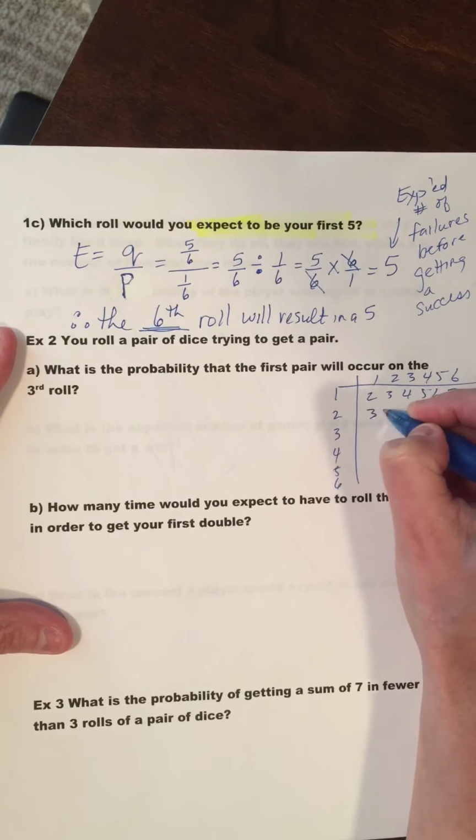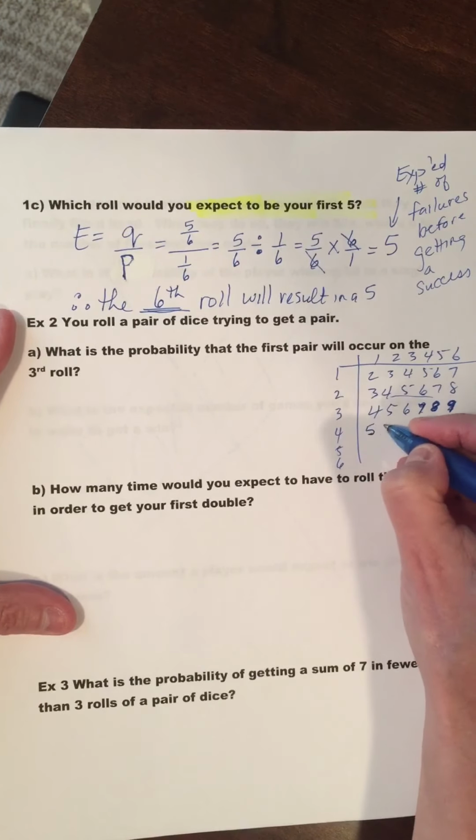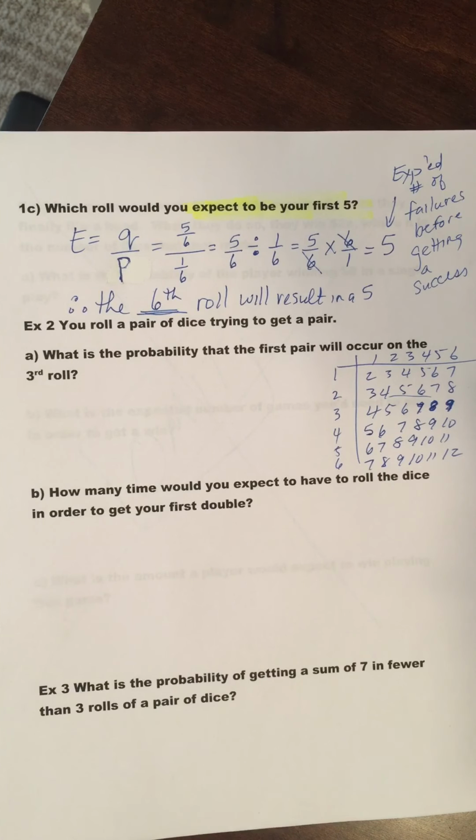Got a little bit crazy there on my dice chart. Okay. You roll a pair of dice. What is the probability that your first pair will occur on the third roll.